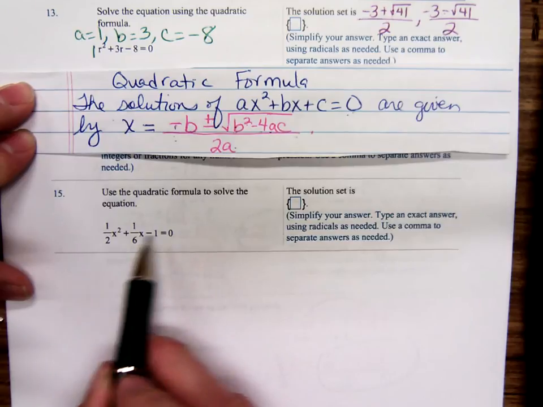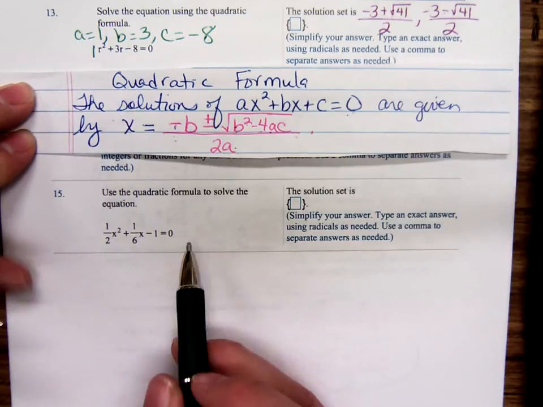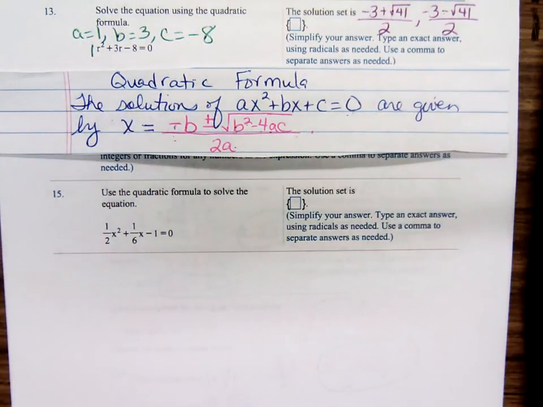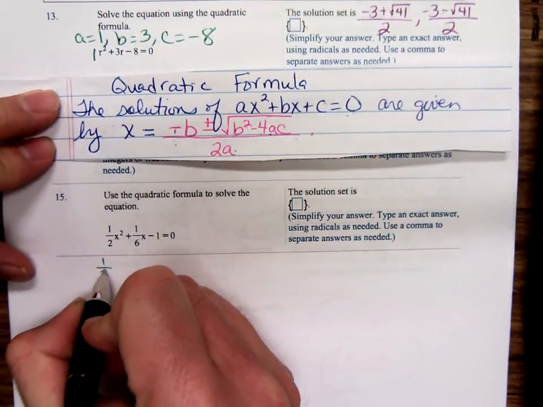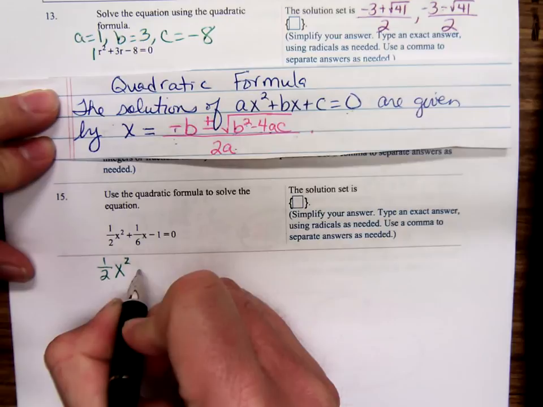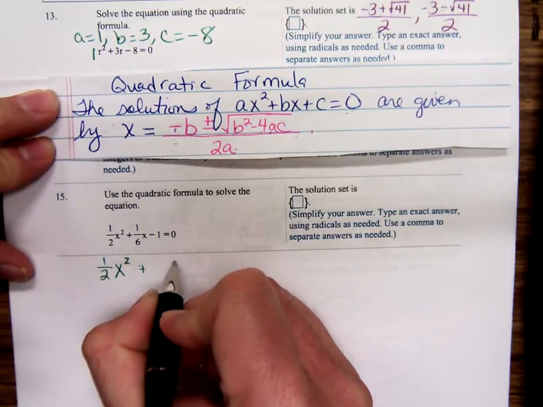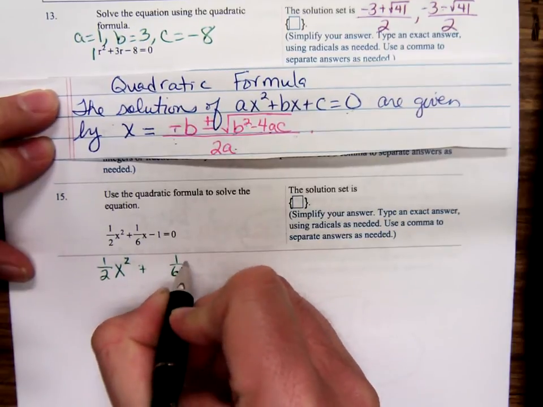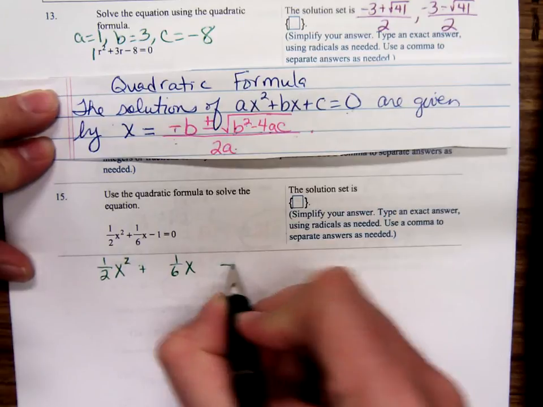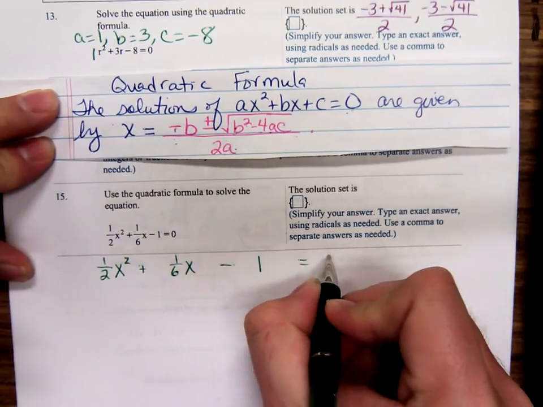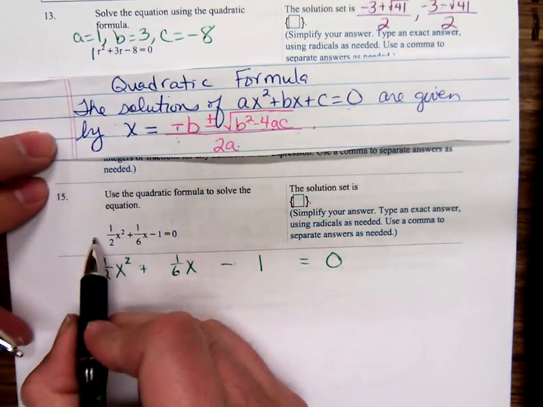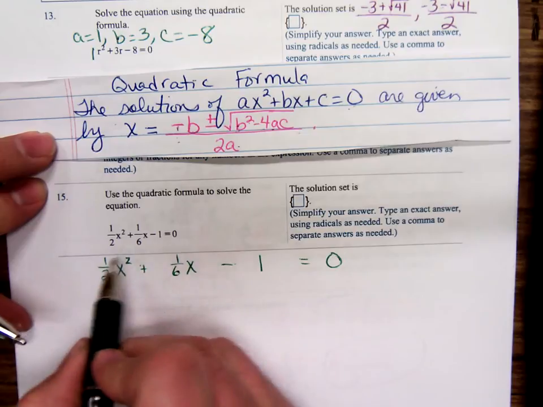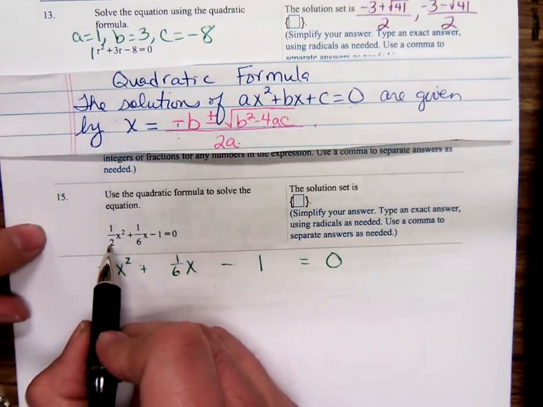Let me write it right here. I'm rewriting this problem, sort of spreading it out, because I'm going to multiply straight through by something here that will cancel out these denominators. What you're going to use is what's called the least common denominator.